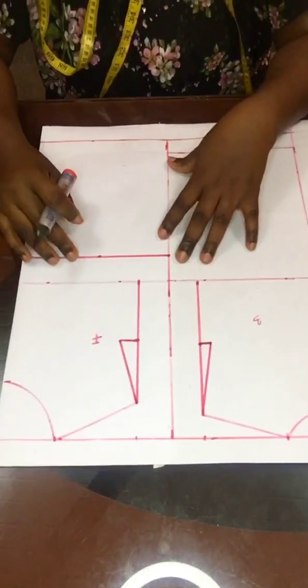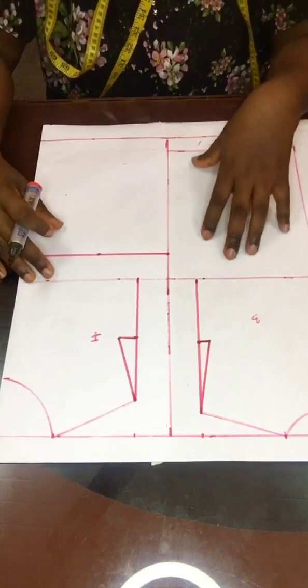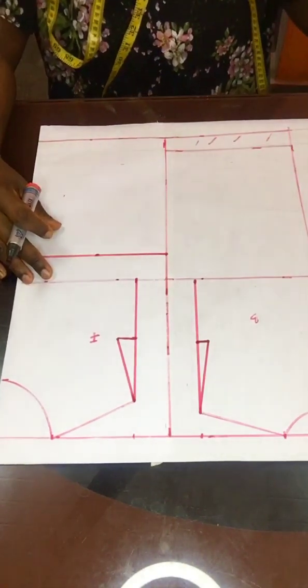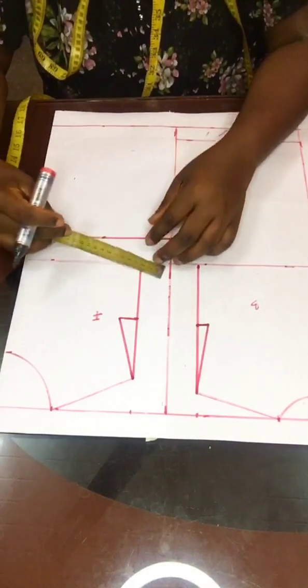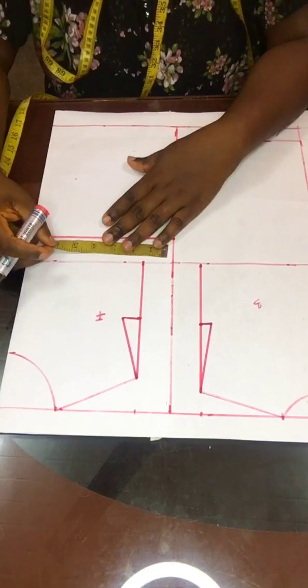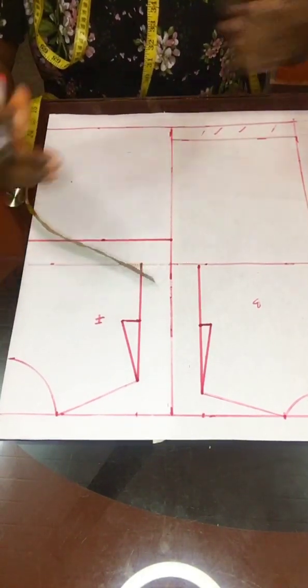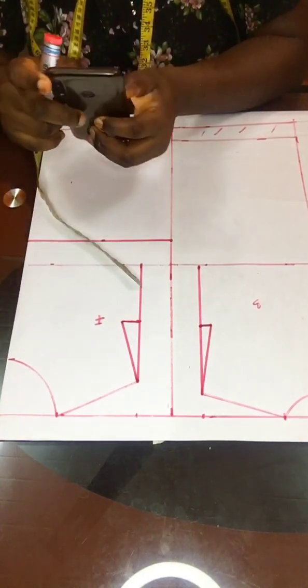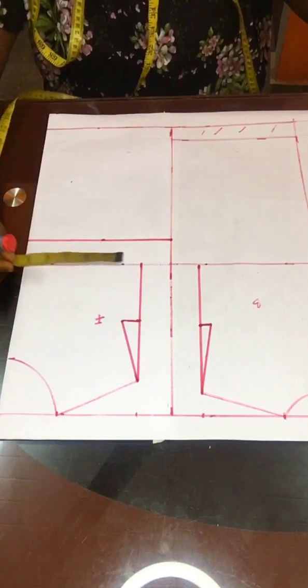So, in order for us to connect our armhole, let's take our bust circumference measurement. For the bust I have here, the circumference is 30 inches. And when you divide 30 by 4, you have 7.5 inches.